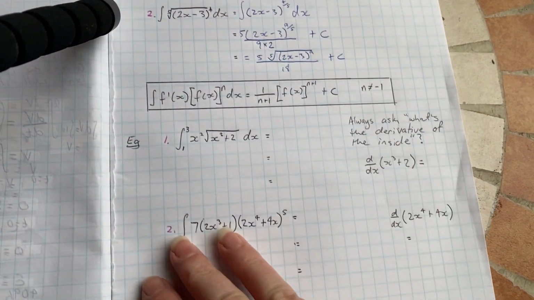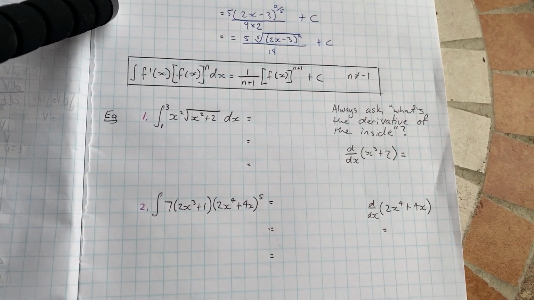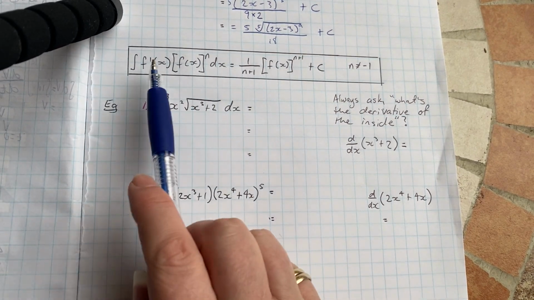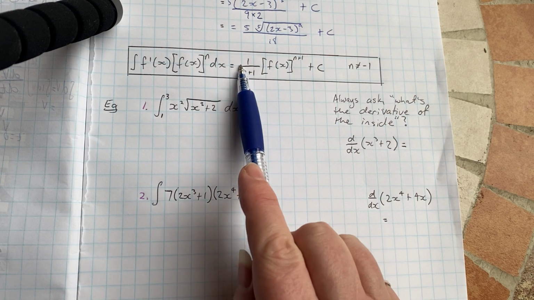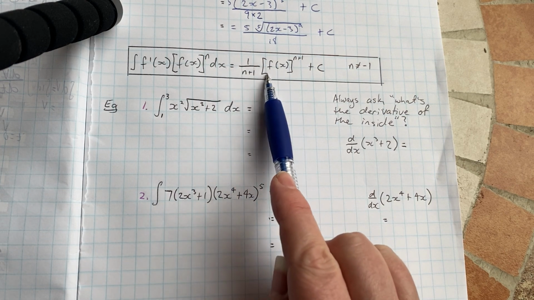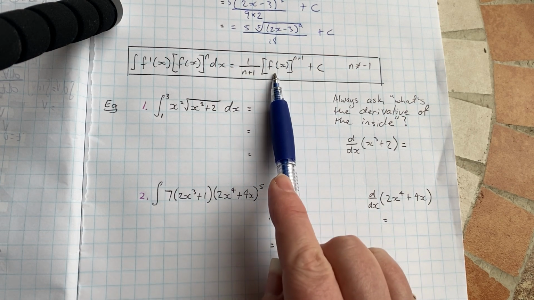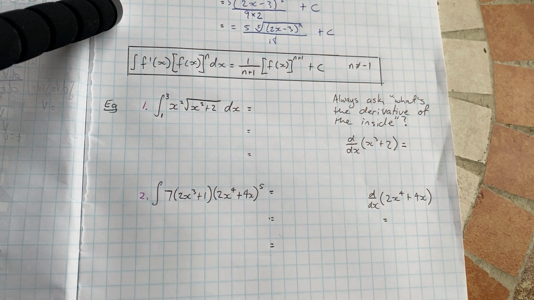Okay, this is the more detailed version of the chain rule. Now this one is on your reference sheet, so I've written it here in the exact form that it is on the reference sheet. I tend to put that n plus 1 under this piece. Up to you, it doesn't really matter.